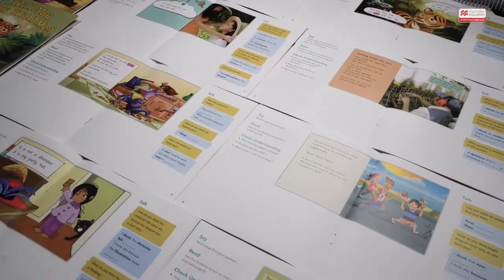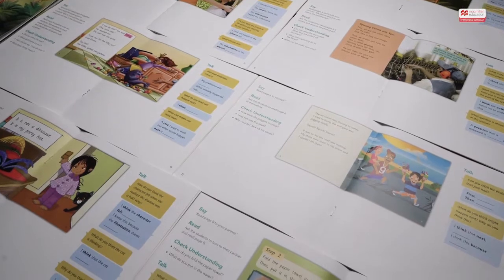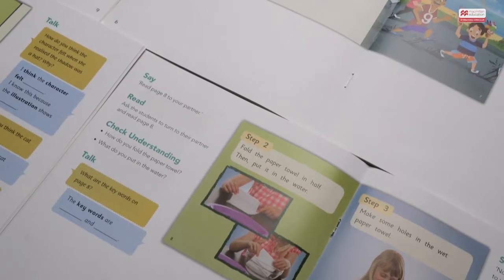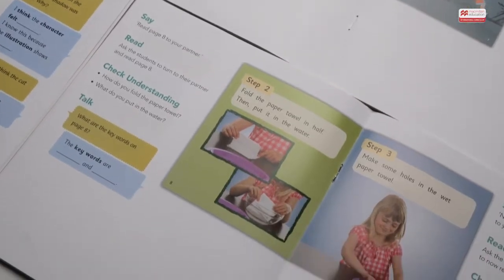I think there's about over 100 readers available for you, and they're all on different topics. There's a wide variety of topics. There's fiction, there's non-fiction.